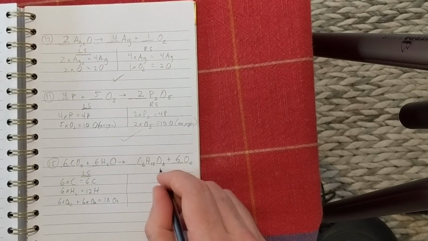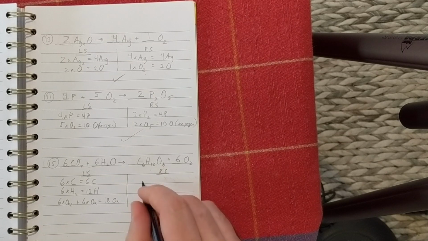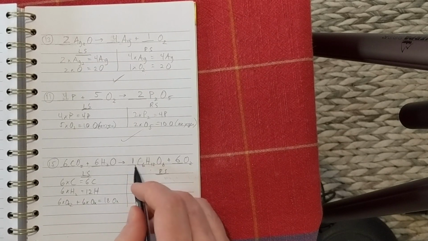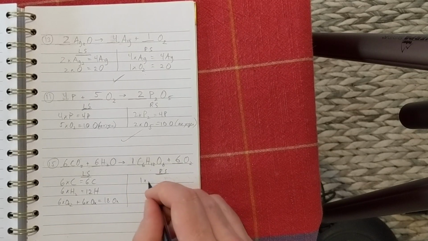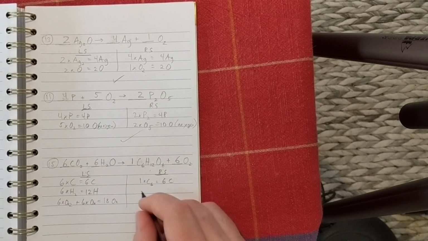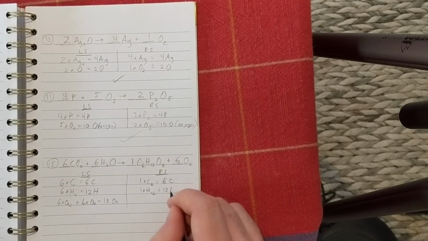Let's double check to make sure the right side has the same number. Okay, so we have C6. We didn't actually put a number here. Well, this is 1 actually. If you don't need to put a number in front of a compound, you can just put a 1. 1 times C6 equals 6 carbons. 1 times H12 is 12 hydrogens.